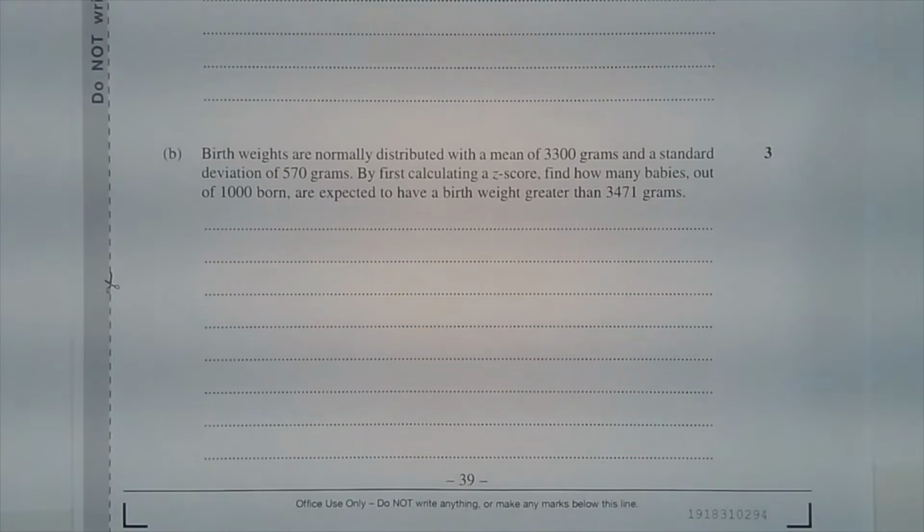Part B. Birth weights are normally distributed with a mean of 3,300 grams and a standard deviation of 570 grams. By first calculating a z-score, find how many babies out of 1,000 born are expected to have a birth weight greater than 3,471 grams.